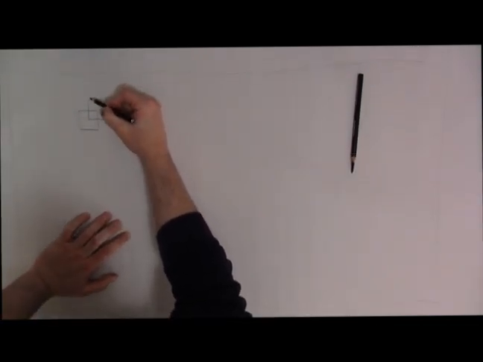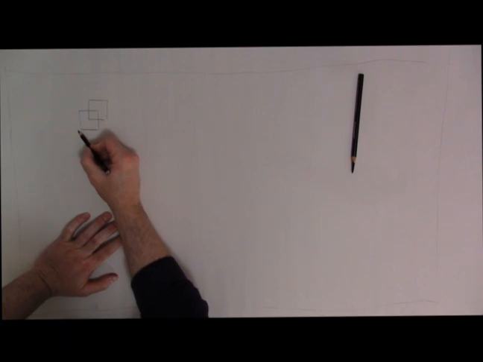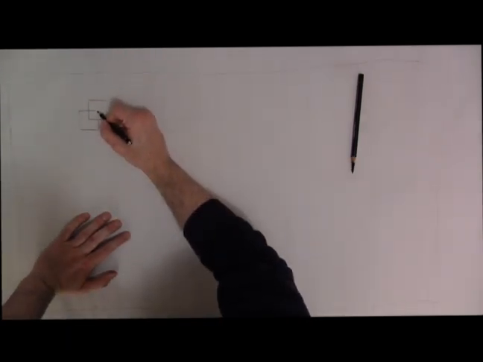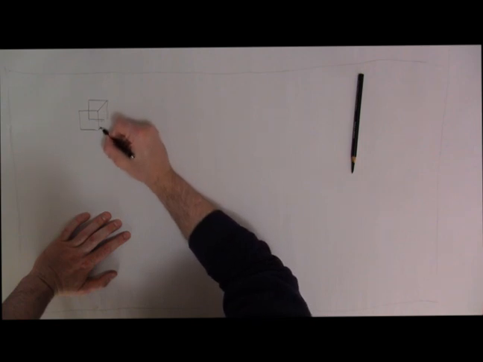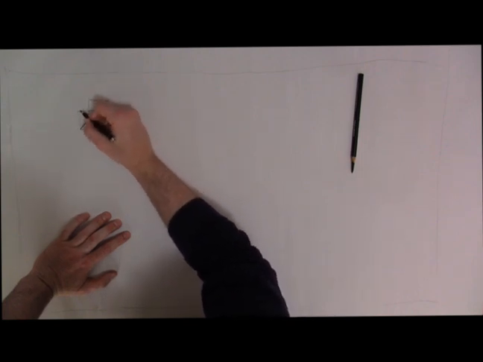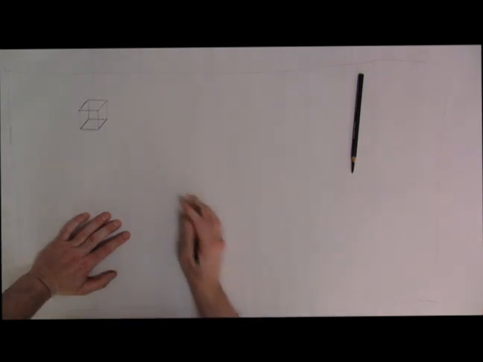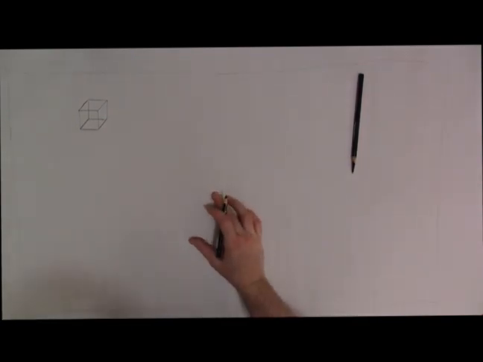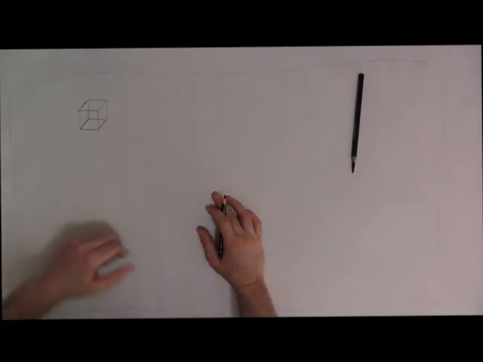My vertical lines, they describe height. My horizontal lines, they describe width, and my diagonal lines, they describe depth. Now, as long as all my horizontal lines are parallel, all my vertical lines are parallel, and all my diagonal lines are parallel, each line is gonna do its job. It's gonna describe something that's 3-dimensional.